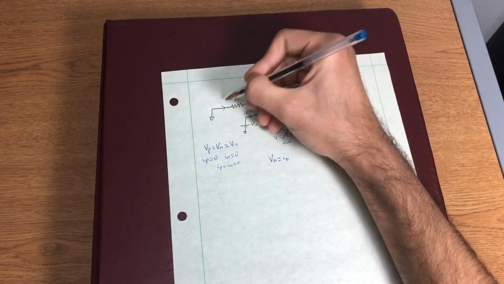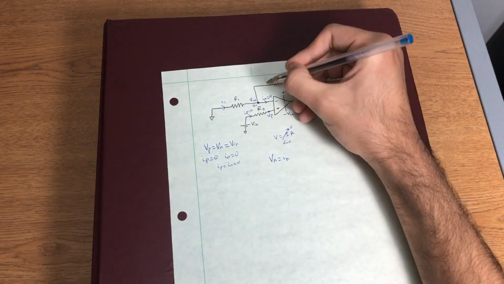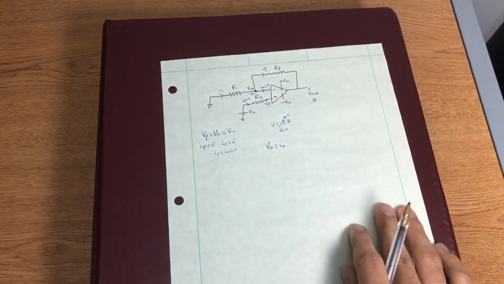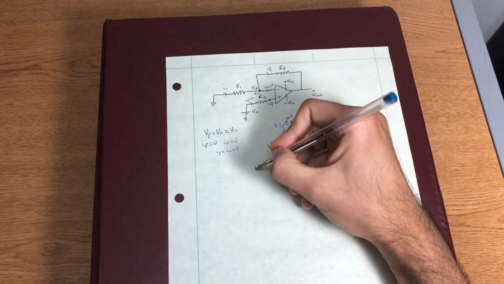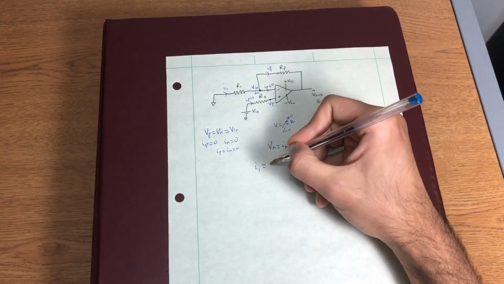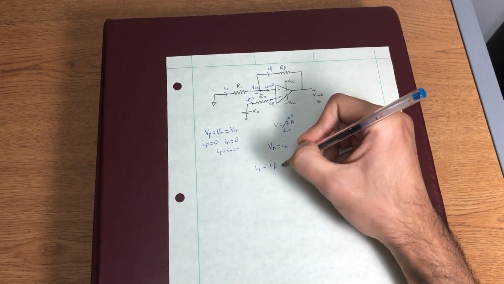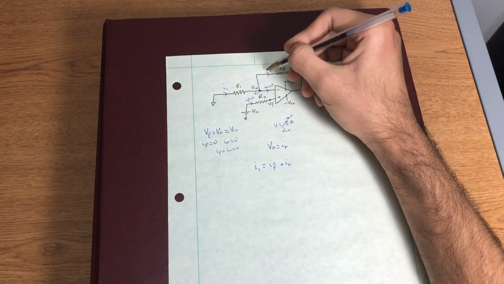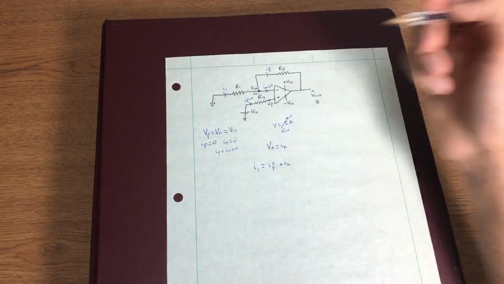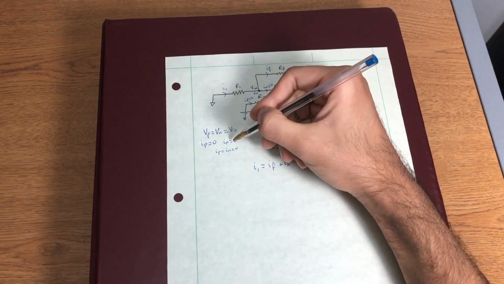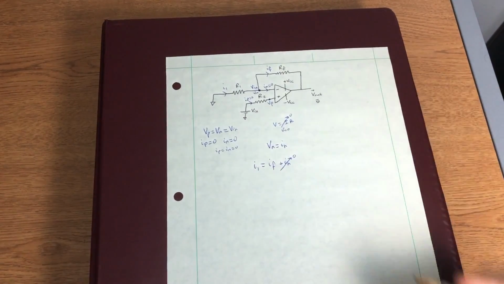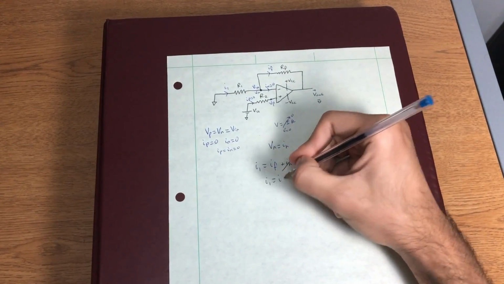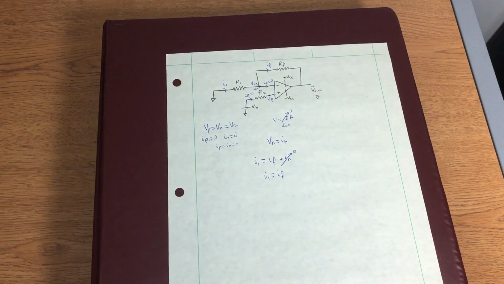So if we call this current I1 and we call this current IF, and we do our KCL at this node, we can see that I1 is equal to IF plus IN. The current going into this node is I1. The currents coming out are IF and IN, which is why we add them together. And from our second relation, we can see that IN is equal to 0. So we're left with the relation I1 is equal to IF.